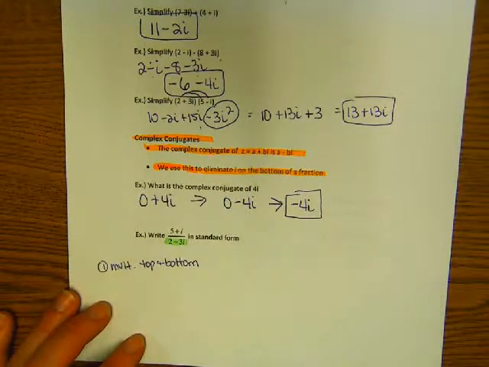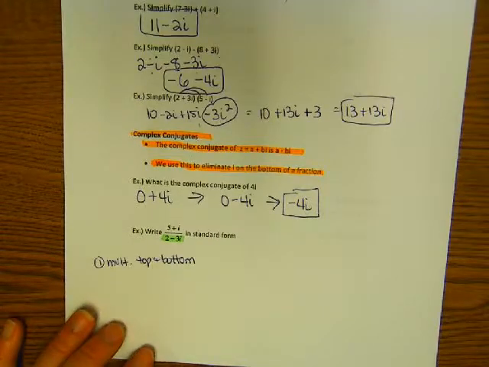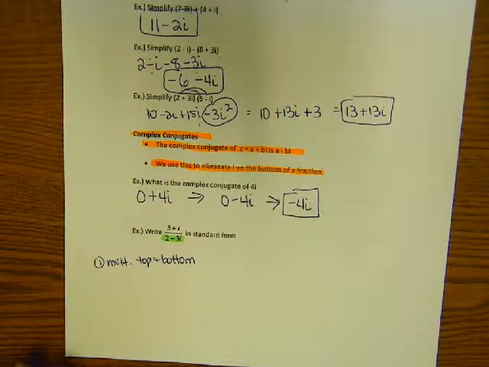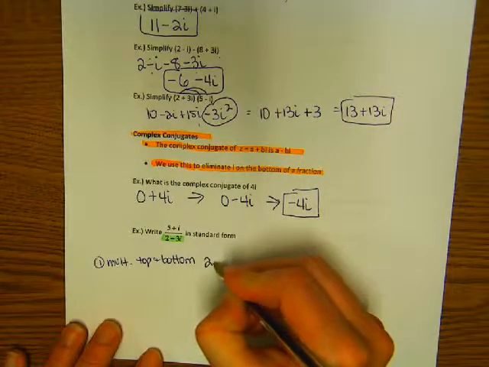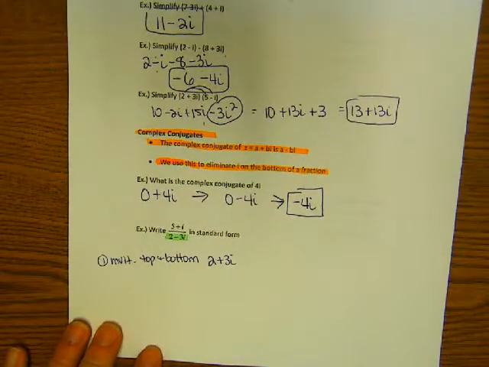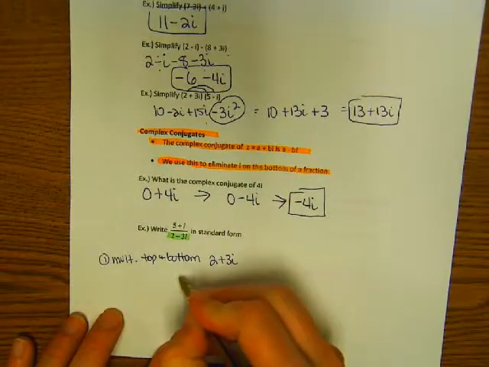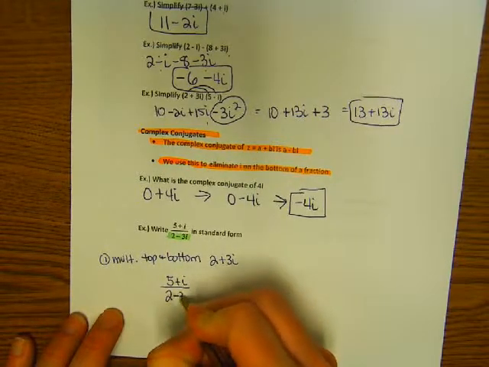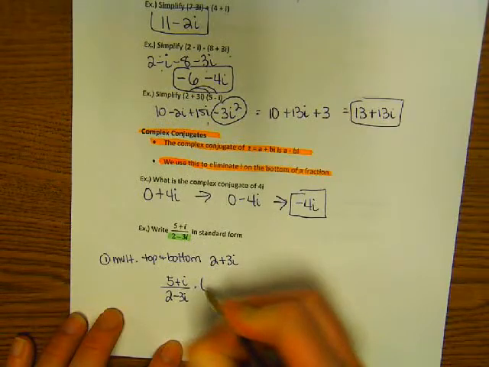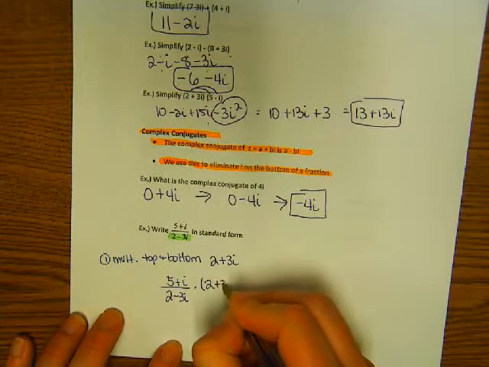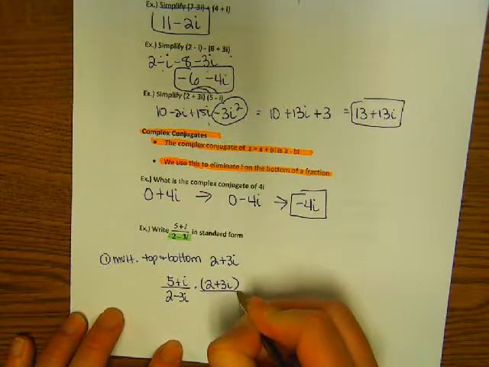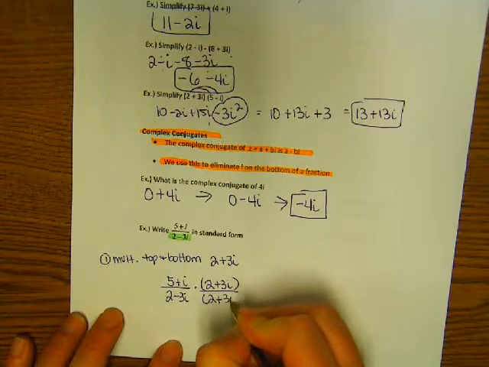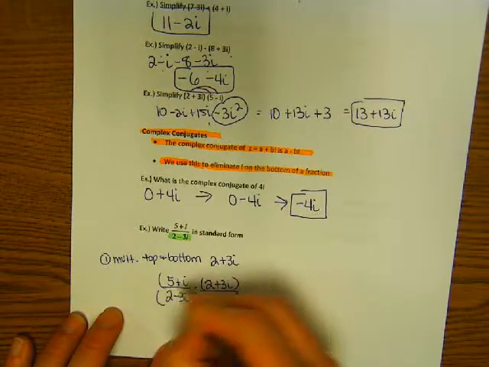What is the complex conjugate of 2 minus 3i? 2 plus 3i. Okay. Let's do it. So this is my fraction. I'm going to put this in parentheses and multiply top and bottom by 2 plus 3i. And you're going to see in a second, once I multiply that out, it will remove the i in the bottom.